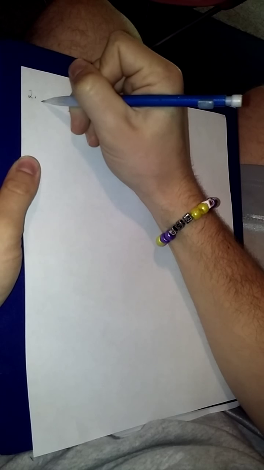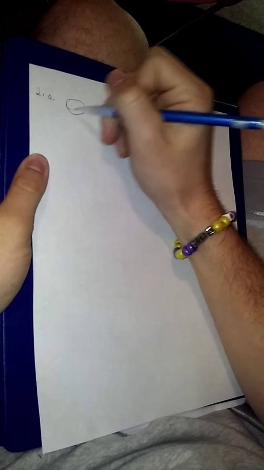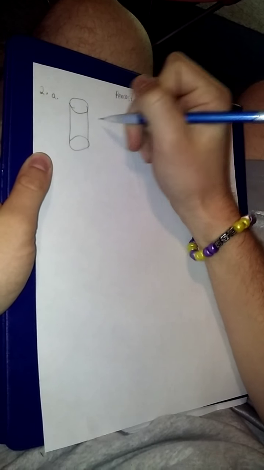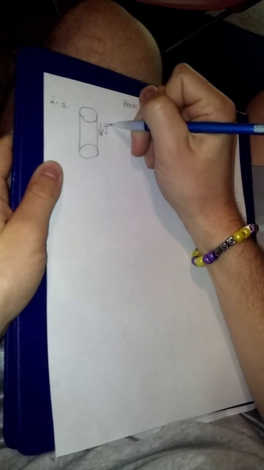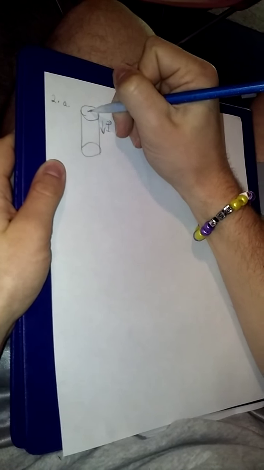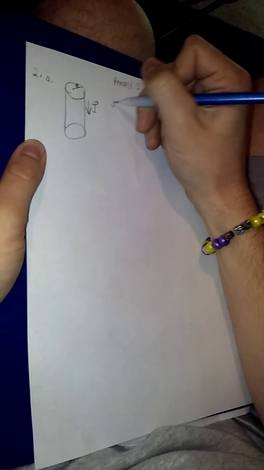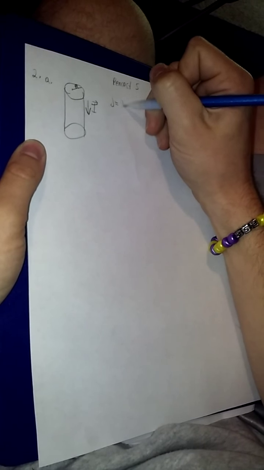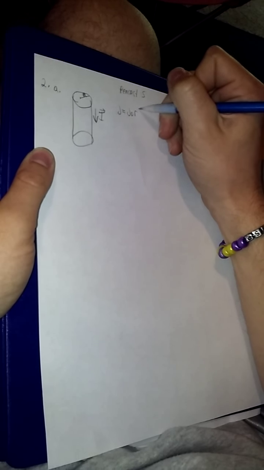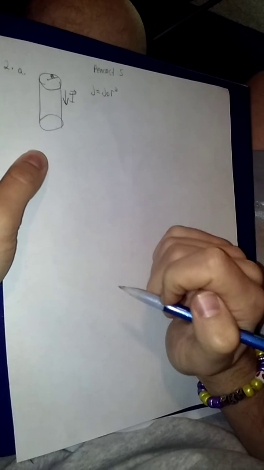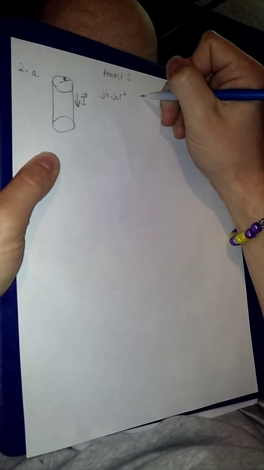Alright, so this is Pencast 5, I believe. Yeah, 5. And it's problem 2 from problem set 5. So for part A, we're given a cylinder where the current is running down. It's radius a, and the volume density is proportional to r squared. We're going to call it equal to J naught r squared.